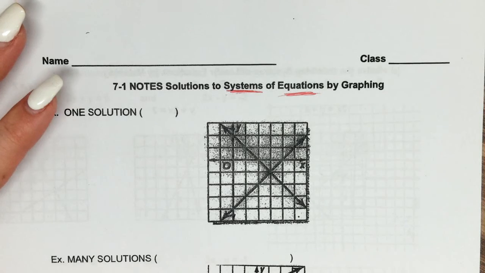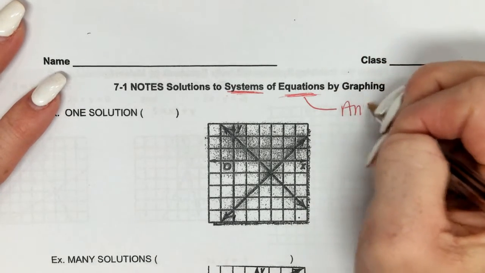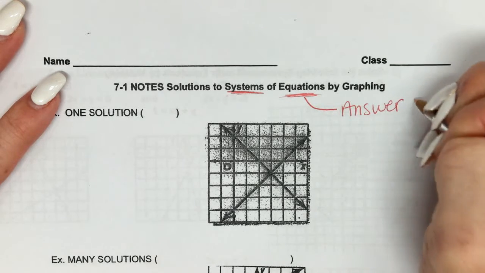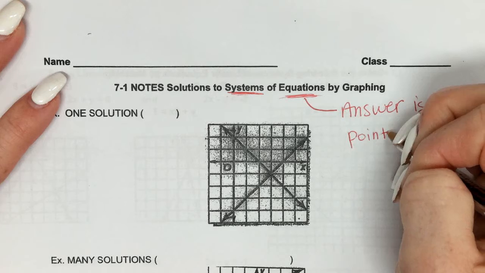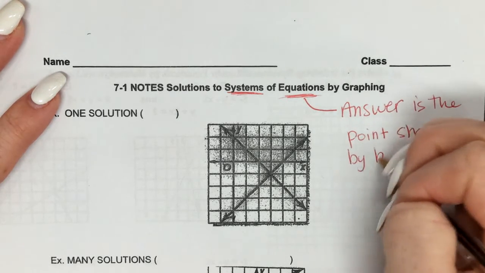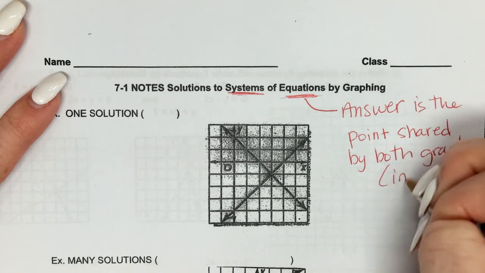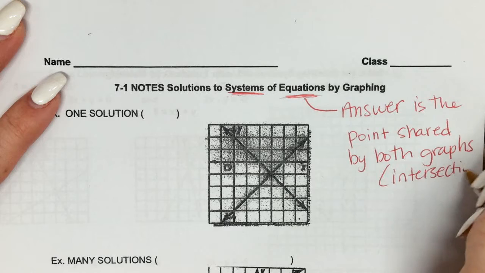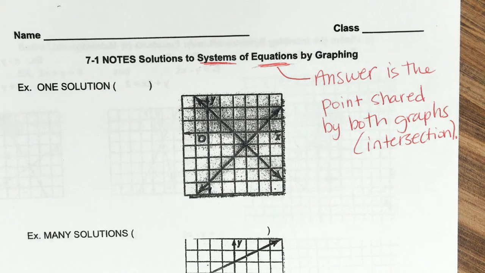That's your answer. So right here, I want you to write down that the answer is the point shared by both graphs, which is also known as the intersection. The answer is the point shared by both graphs, which is also known as the intersection.